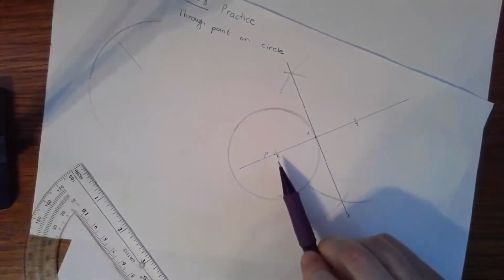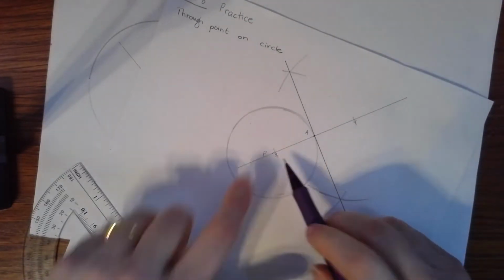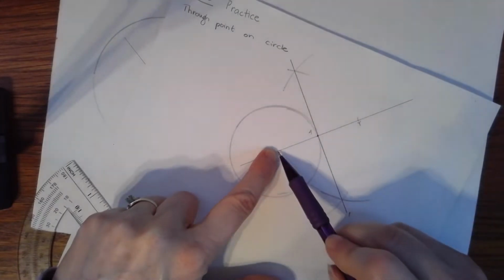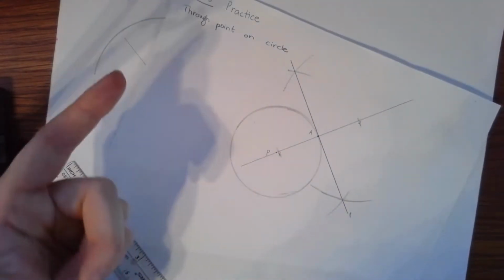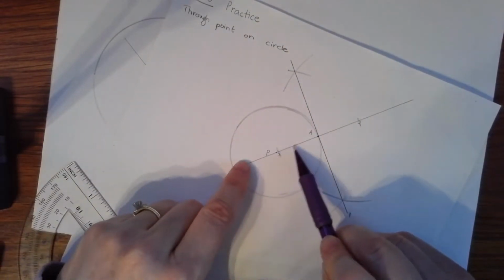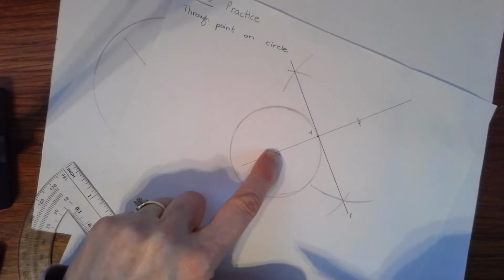So notice my point X was pretty close to P. Okay, don't go from P. P is irrelevant. Make sure you go from X and Y, the 2 ones that you marked off. The only thing P is ever used for is to make sure that the line that I originally drew has to go through there. I'm never going to use P again.